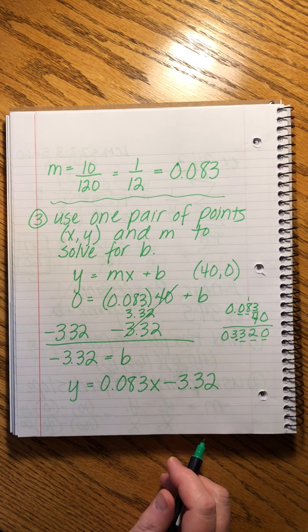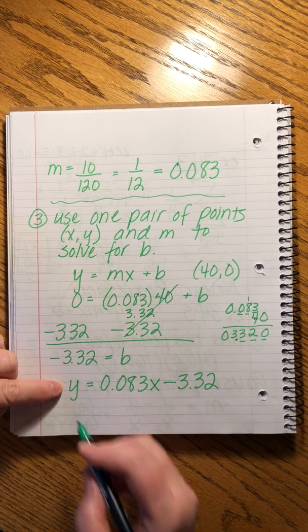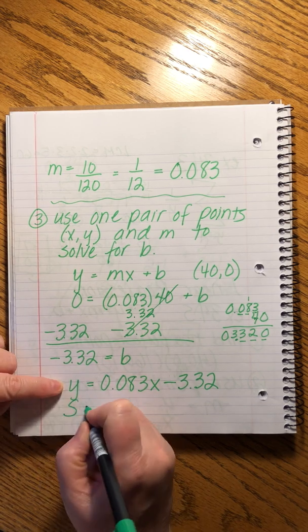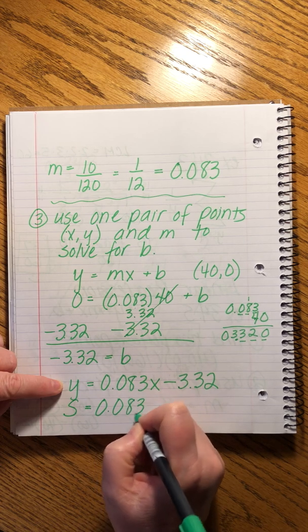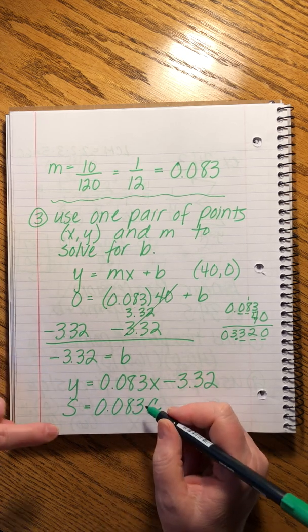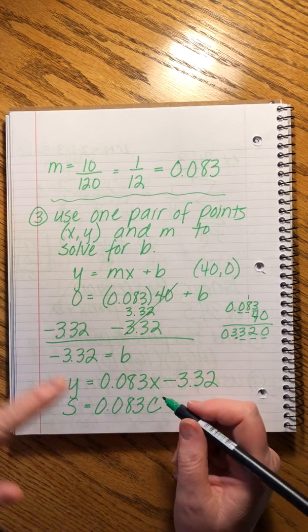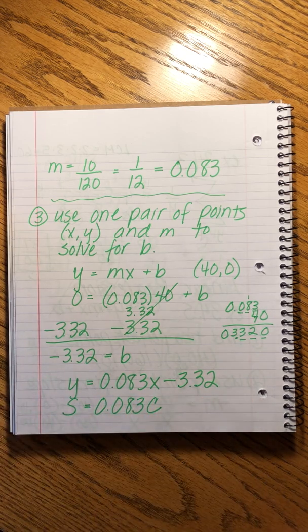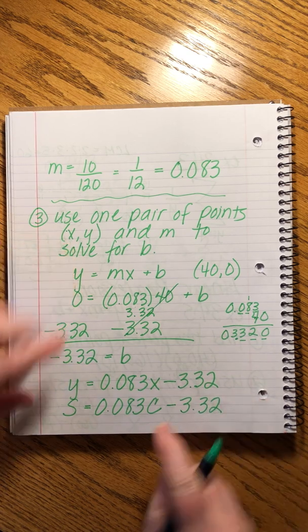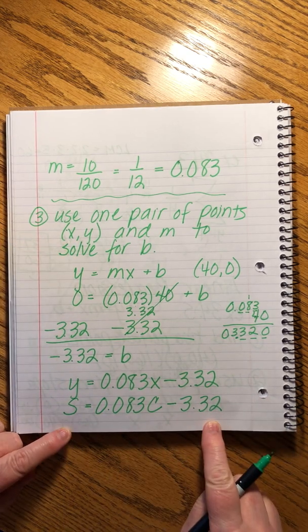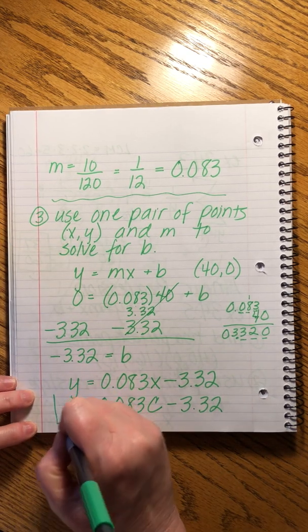Yeah, it starts with carbon and it ends with salt. So we put the S in for that one. S equals 0.083 times the carbon. The carbon is on the x-axis, the salt is on the y-axis. You just copy. Minus 3.32, and this, yay, is the right answer.